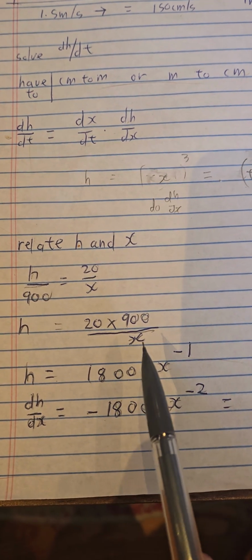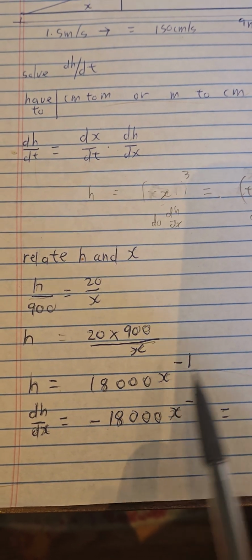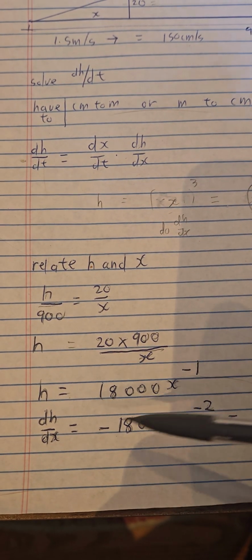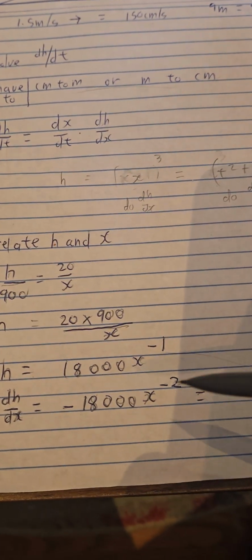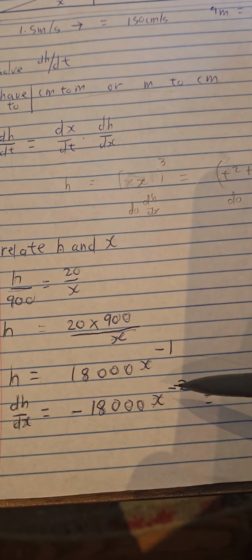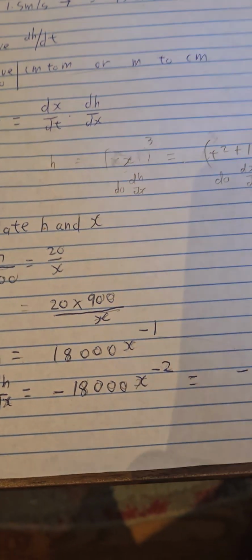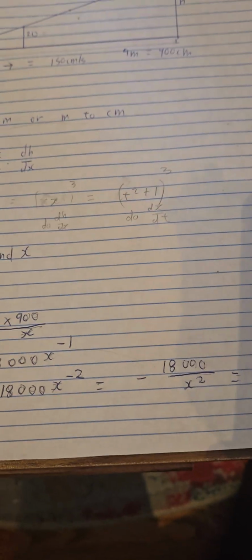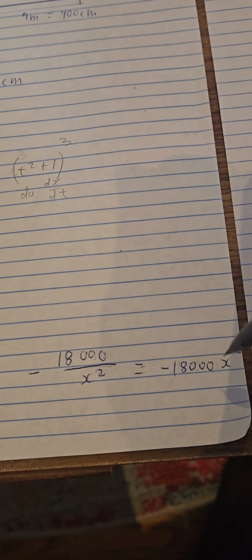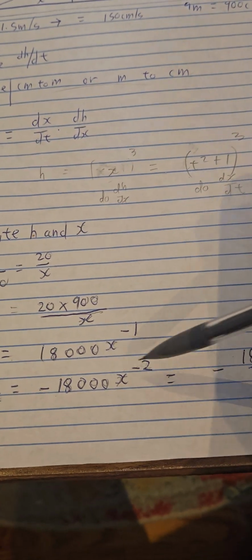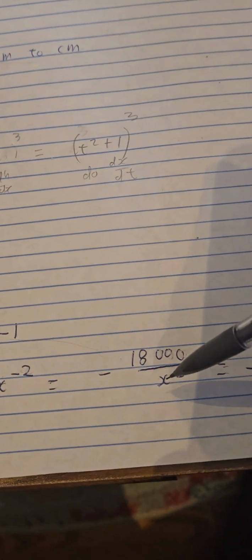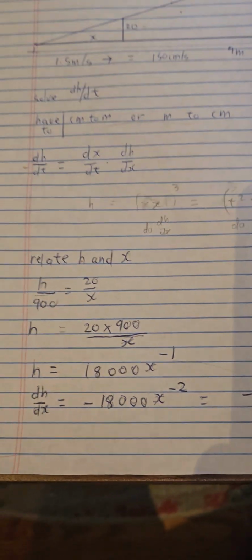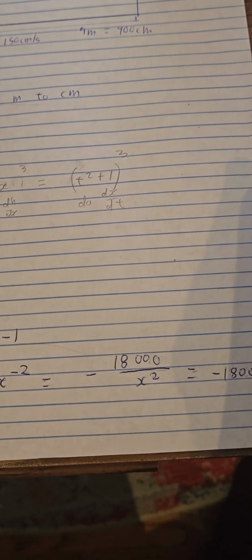900 times 20 is 18,000. And instead of saying divided by x, I say times x to the minus 1. It means the same thing, but for doing derivatives, it's easier to work with. So dh over dx, the rules of derivatives, I bring that minus 1 down, and I subtract 1 from the exponent. Minus 18,000 x to the minus 2, which is minus 18,000 over x squared. And I am an idiot. I converted it back to minus 18,000 x to the minus 2. I brought it back to how it was. I thought, hey, it looks nicer over here. I mean, they're all correct. I've done the derivative, so I don't have to decide which is easier.